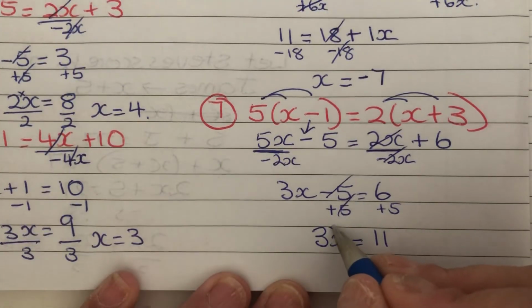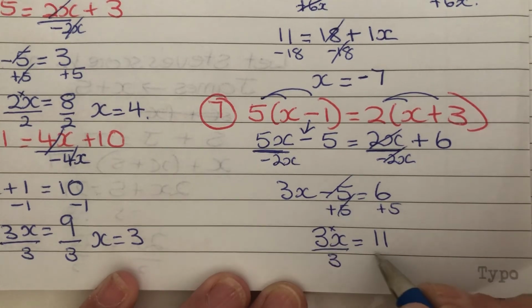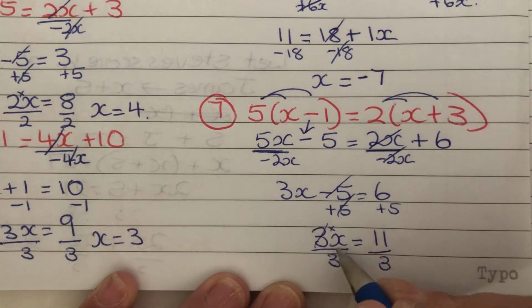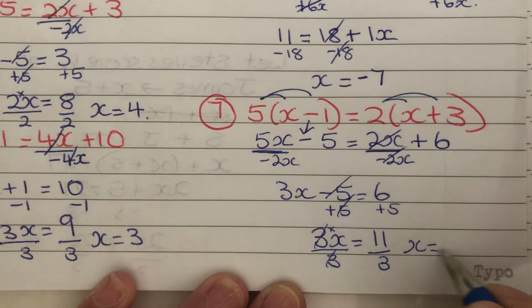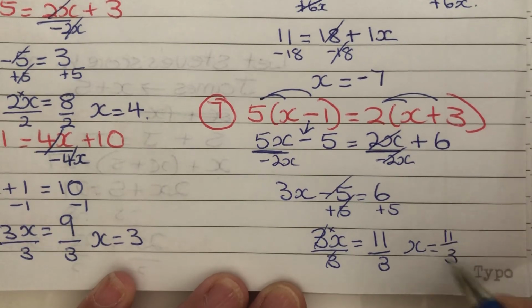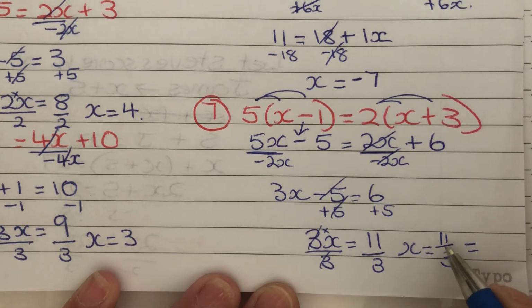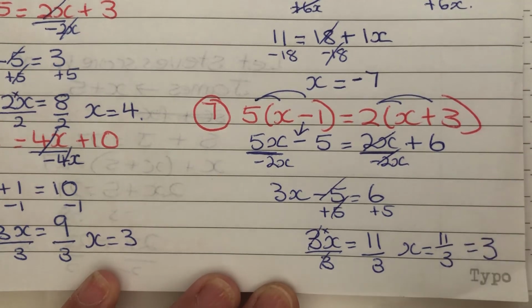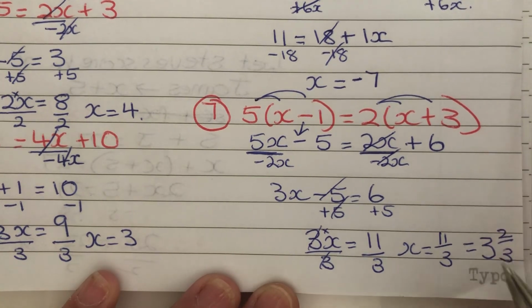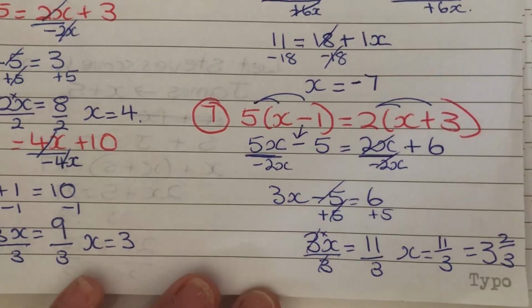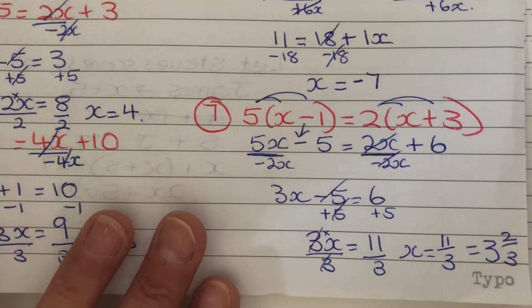This is 3 times x. Divide both sides by 3. All right, now you're left with x equals 11 over 3. Now, you could turn that into a mixed fraction. So 3 into 11 goes 3 times, and there's 2 left over. So 3 and 2/3 would be your answer for that one.